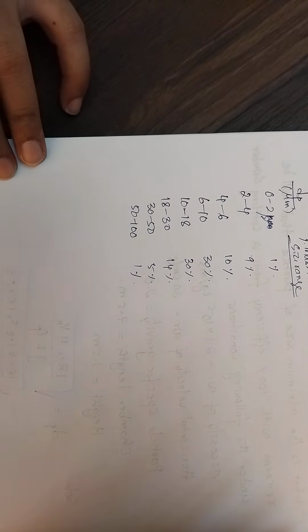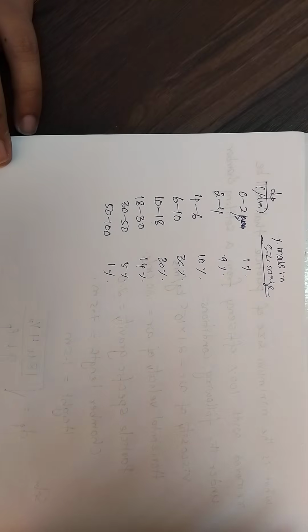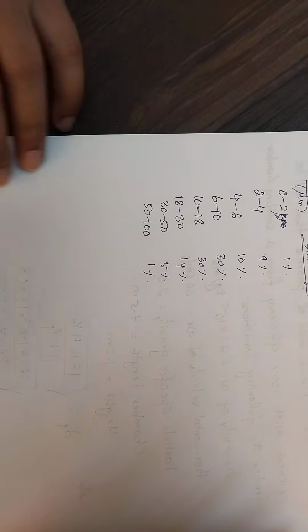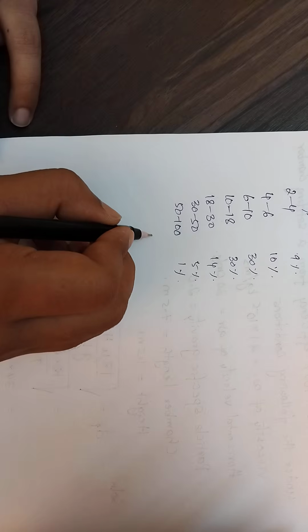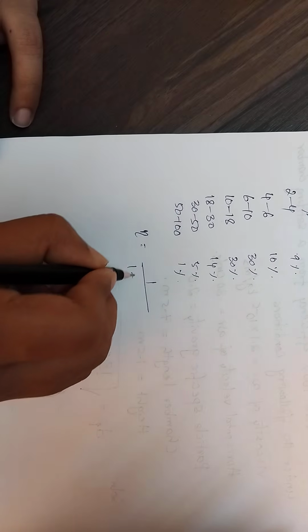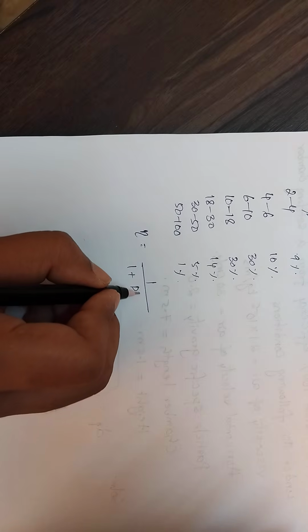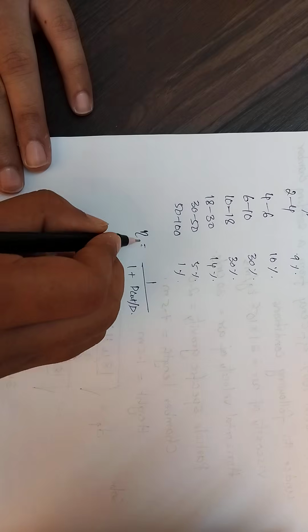Now we have to calculate the efficiency. For calculating efficiency, first we need to calculate the cut diameter. The efficiency formula is eta is equal to 1 by 1 plus d cut diameter by dj whole square, for size range j.